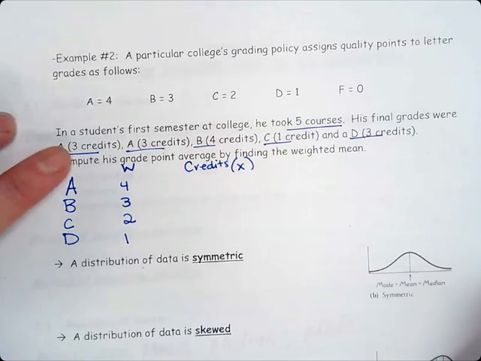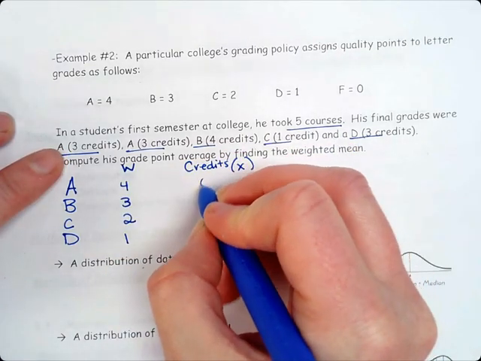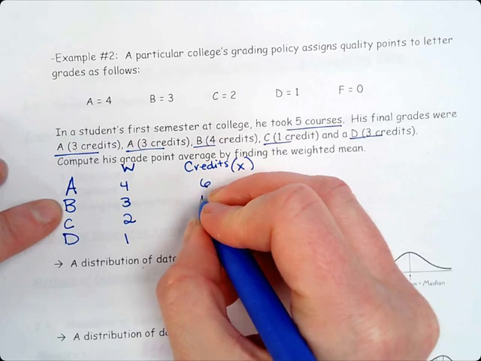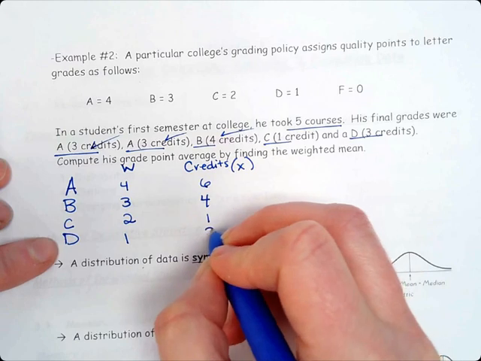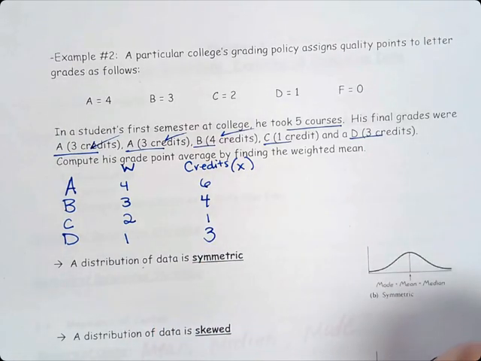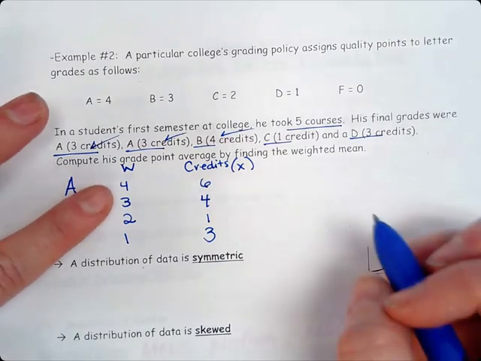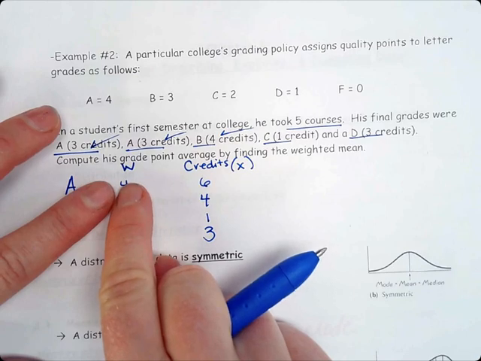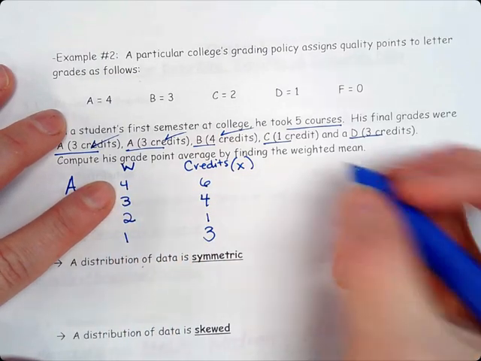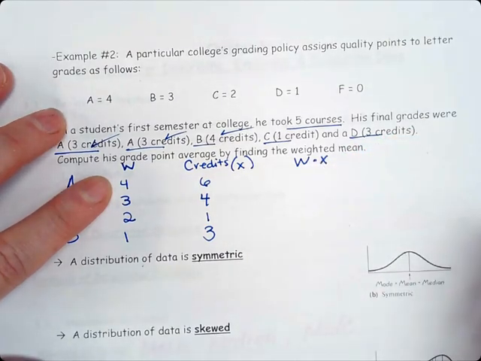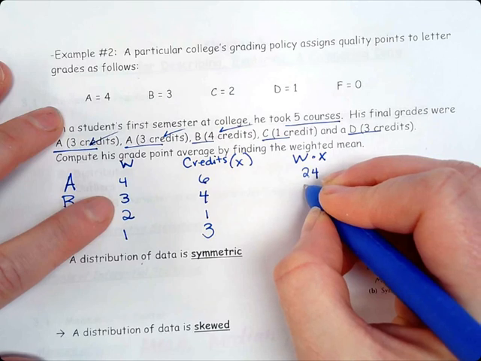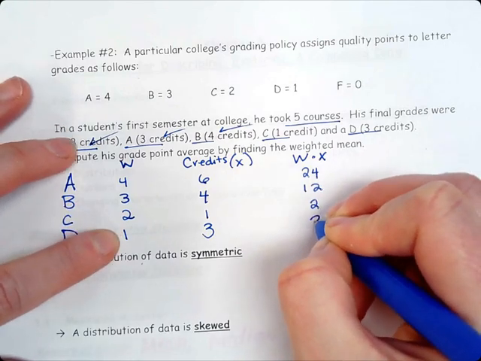Okay, so credits for A, how many credits did they have? 6. B, 4. C, 1. And D, 3. That D is going to bring down their GPA. So then to find our weighted mean, we need to multiply the weight times how many credits. So weight times credits. So it'd be 24, 12, 2, and 3.